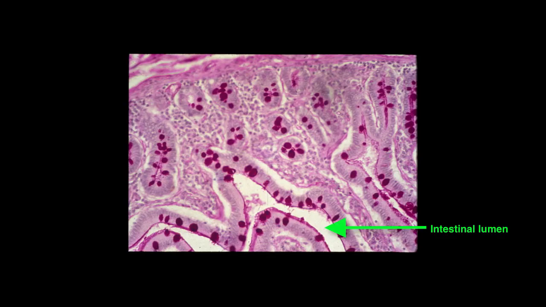Here's a section of the small intestine that's been stained with the periodic acid Schiff reaction, or PAS reaction, and this is to highlight carbohydrates. You can clearly see the goblet cells that stain very predominantly with PAS, and you can see the glycocalyx, which would be adsorbed onto the brush border of the epithelial cells in the small intestine.